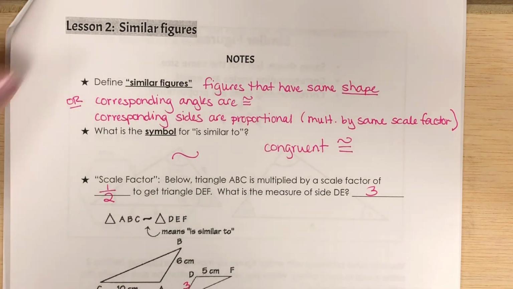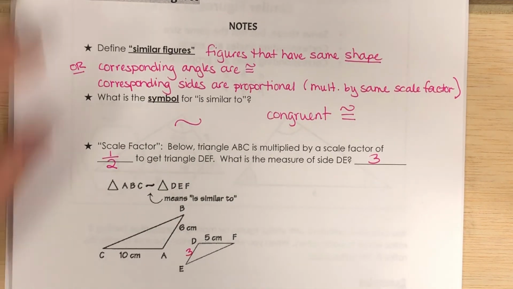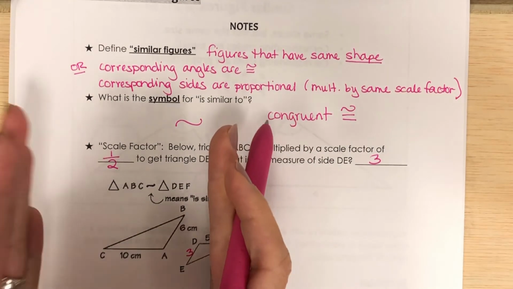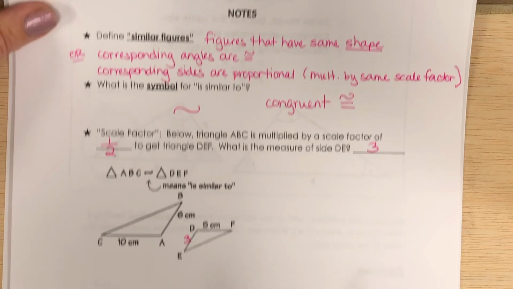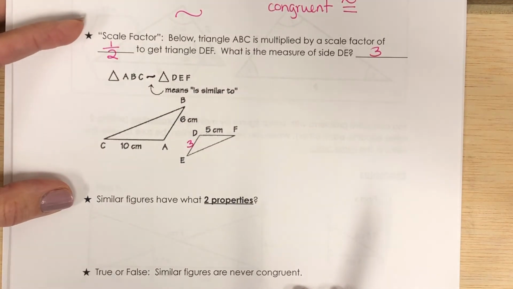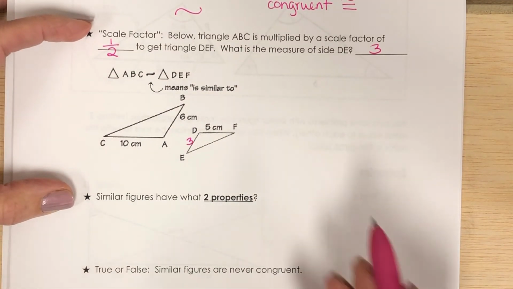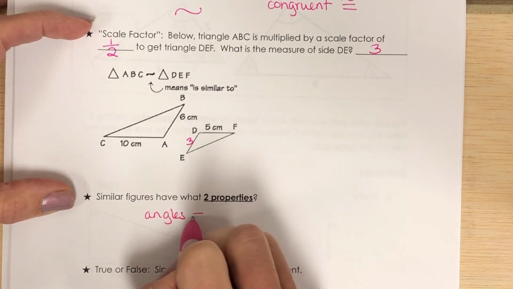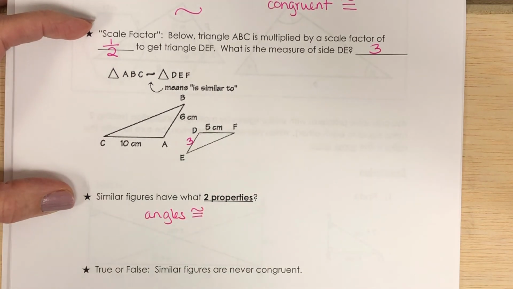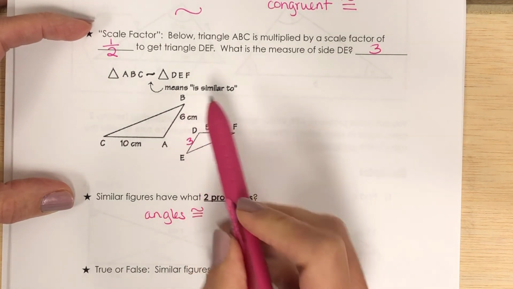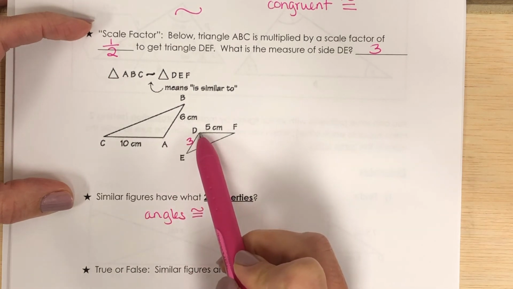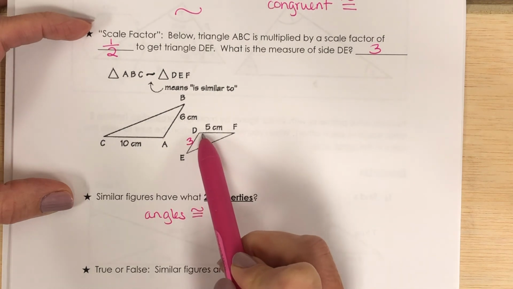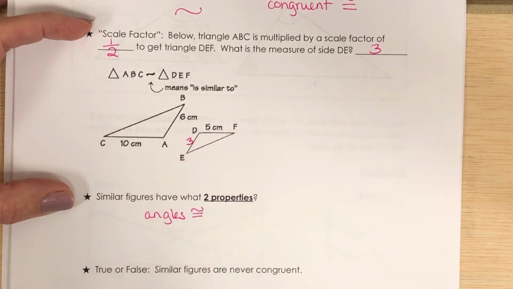So when you're doing scale factors, when you're finding similar, you're just trying to pair up this corresponds to this, and this one corresponds to this one. So similar figures have what two properties? We already talked a bit about this. All of the corresponding angles are congruent. The angle measures do not change. So in this particular example, angle A corresponds to angle D. The measure of angle A is going to be the exact same measure as angle D. The angles do not change.